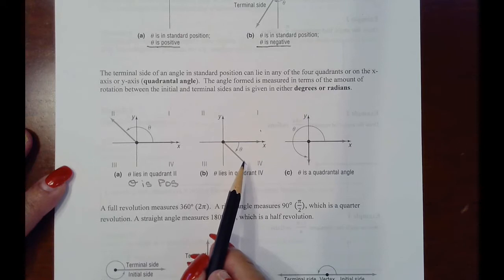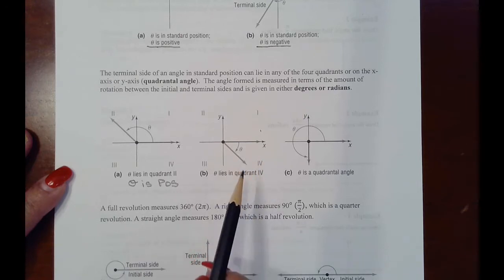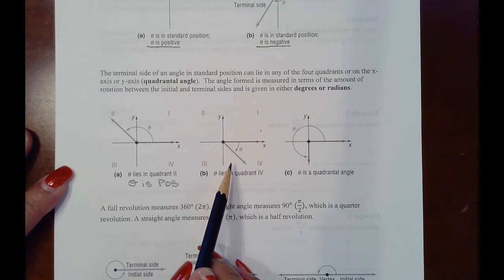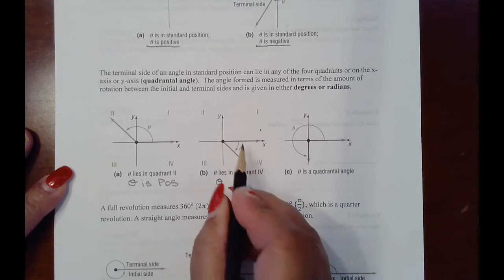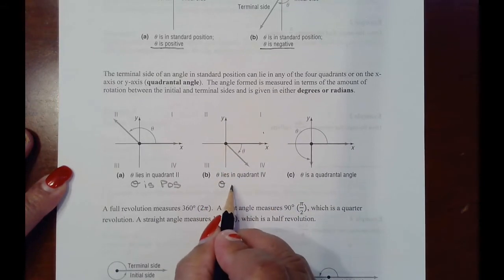Okay, whereas this angle that was created by this terminal side rotating down to quadrant 4, that angle would be negative, because it is a clockwise rotation.